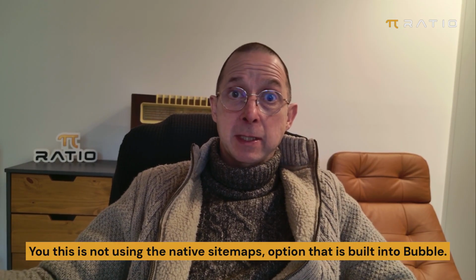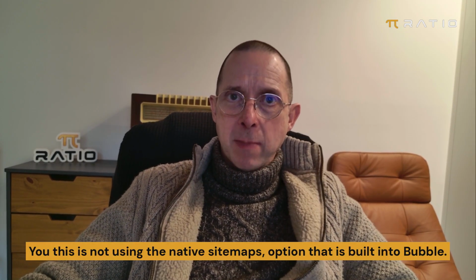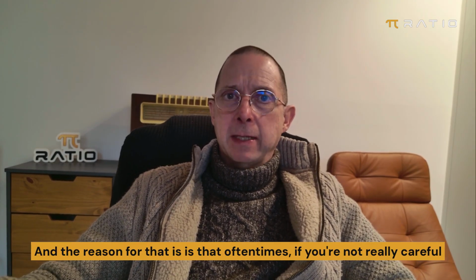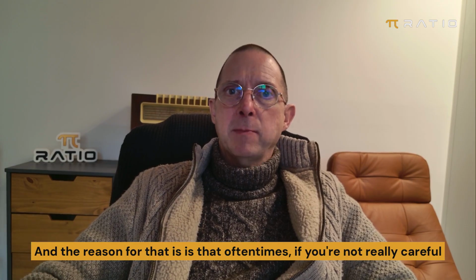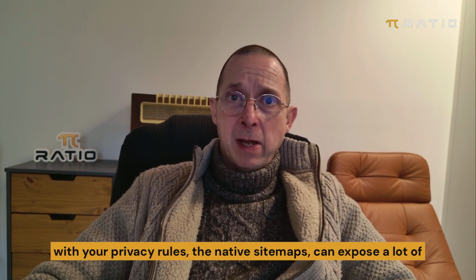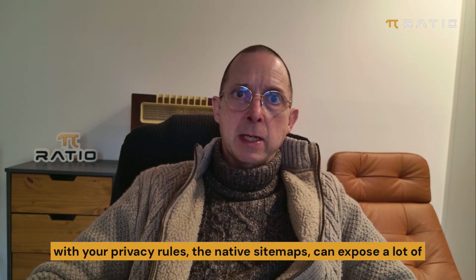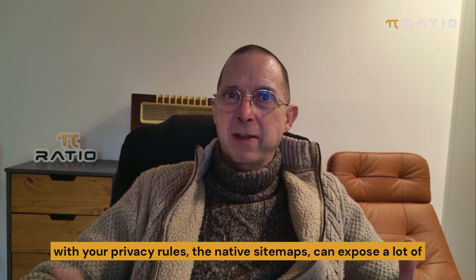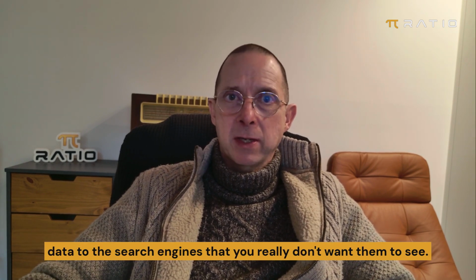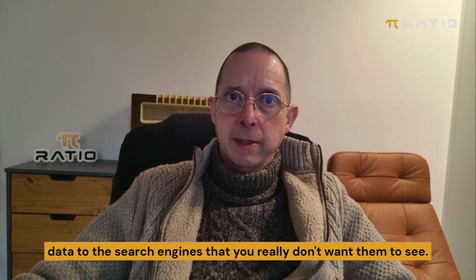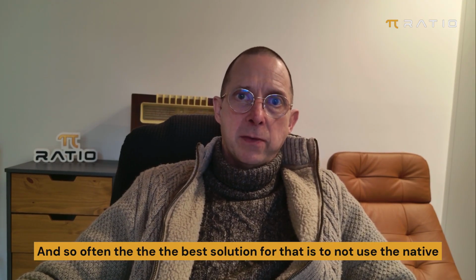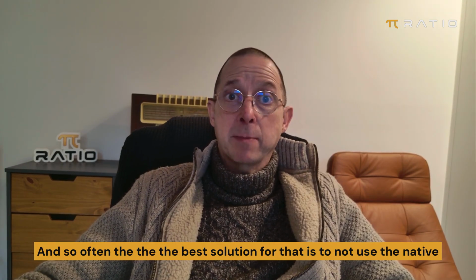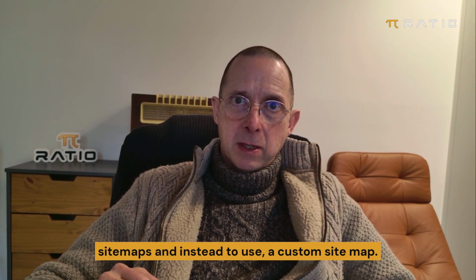Now let me be clear, this is not using the native sitemaps option that is built into Bubble. The reason is that oftentimes, if you're not really careful with your privacy rules, using the native sitemaps can expose a lot of data to the search engines that you really don't want them to see. And so the best solution is to not use the native sitemaps and to use a custom sitemap.